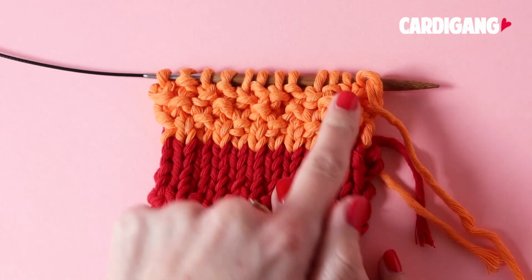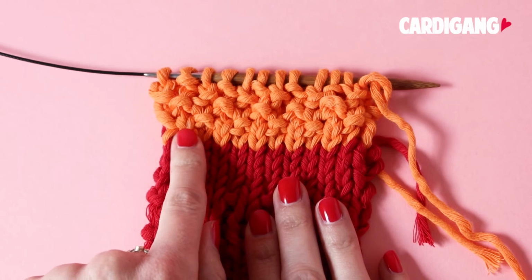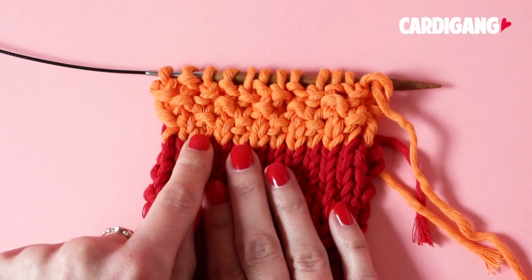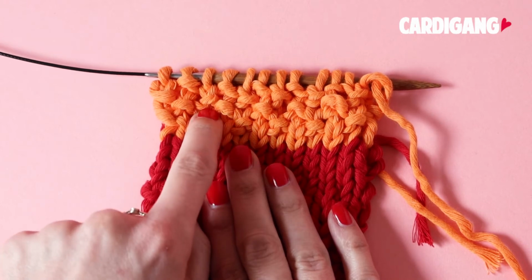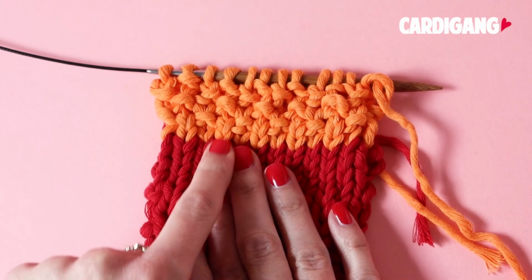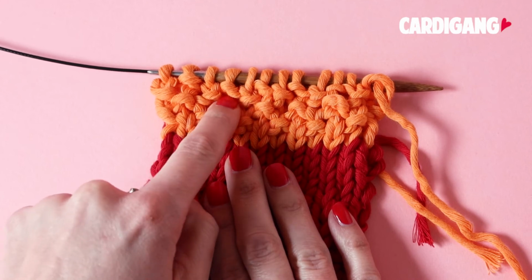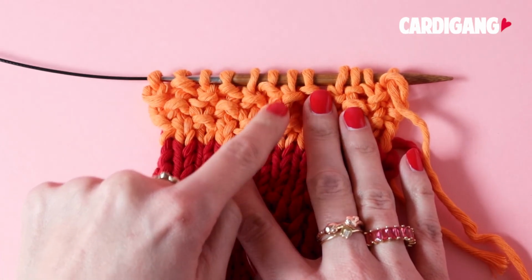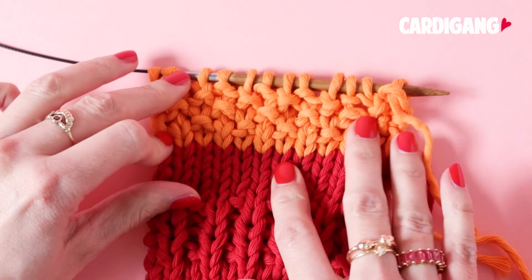And this is what it will look like after you've completed 4 rows of seed stitch. You can see those little bubbles are your purl stitches and the little V's are your knit, and you'll want them stacked on top of each other: a V, then a bubble, then a V, then a bubble.